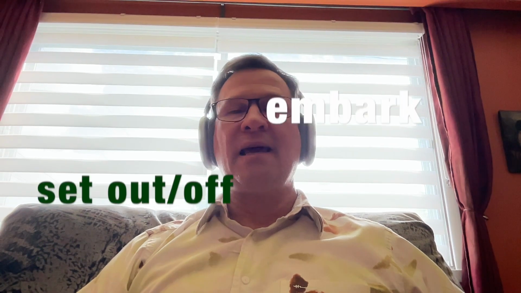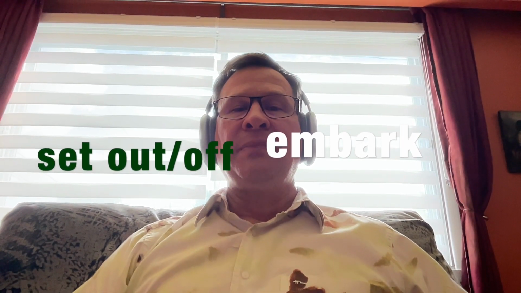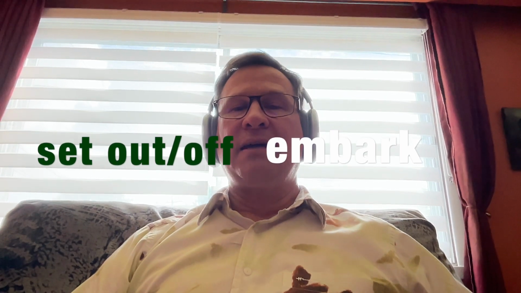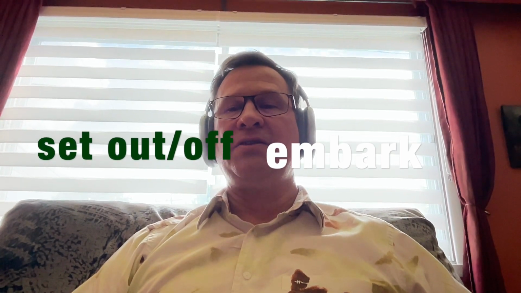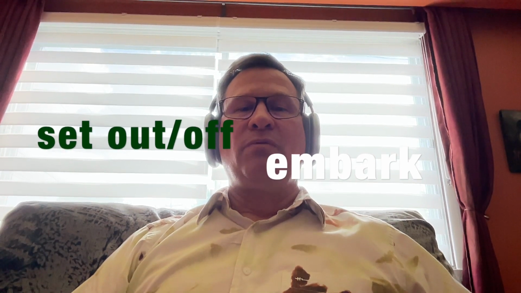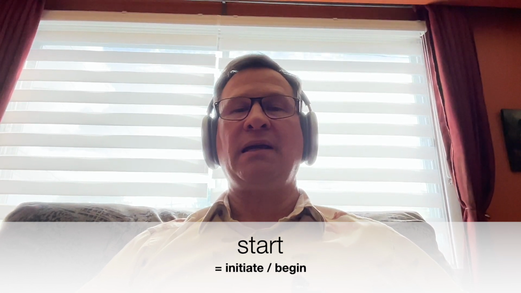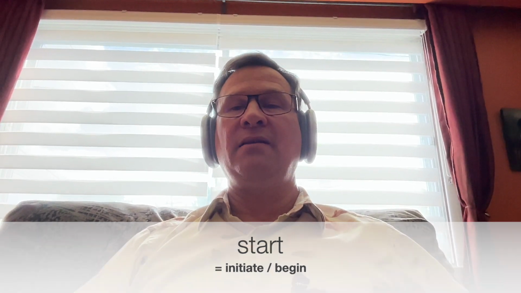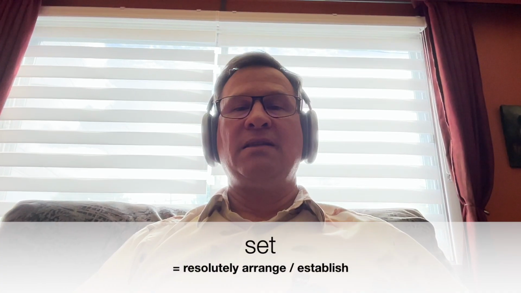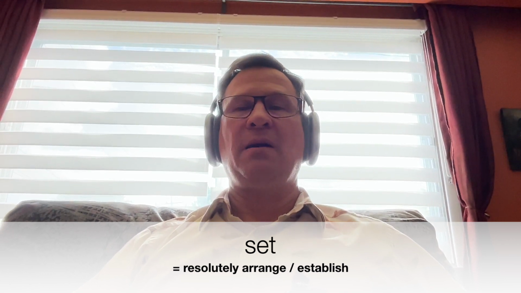Studying the four images, we see where set out is like embarking, same with start. We have to consider the contextual factor. The connotations are distinct. So here I break it down. We have the verb start, which means initiate or begin, but also cause to begin or set in motion. And set as a verb means resolutely arrange, establish, among other things.